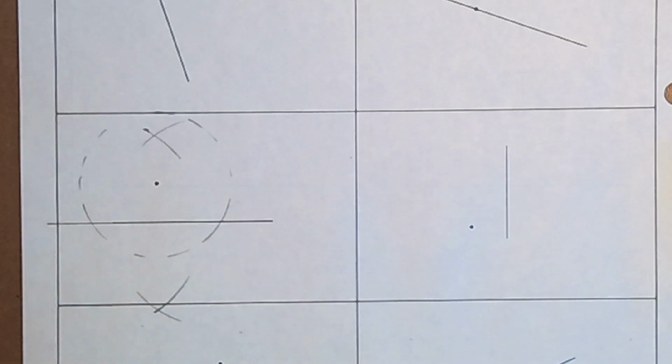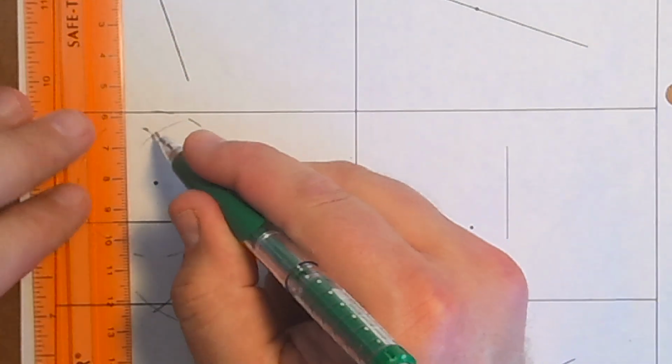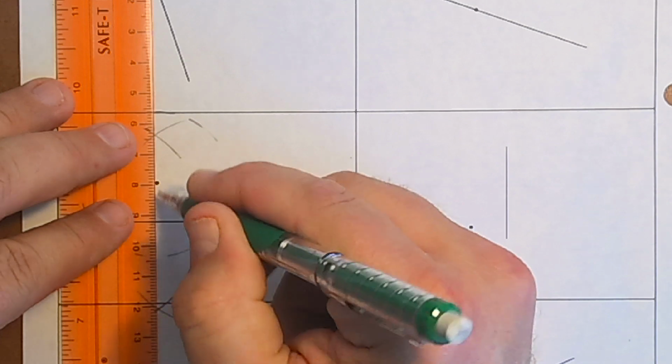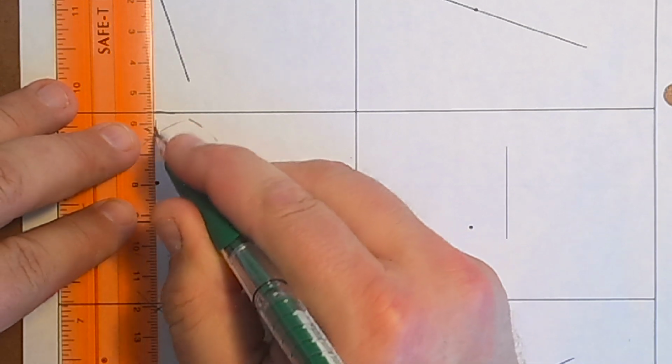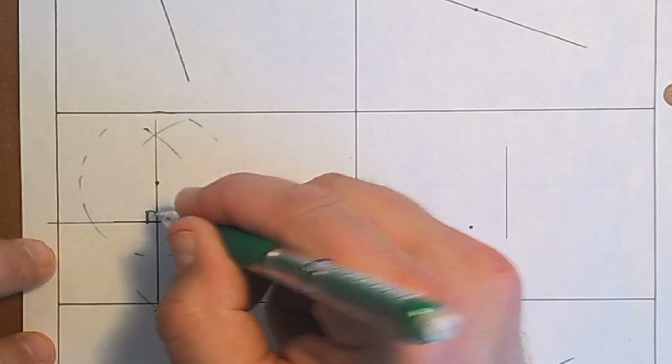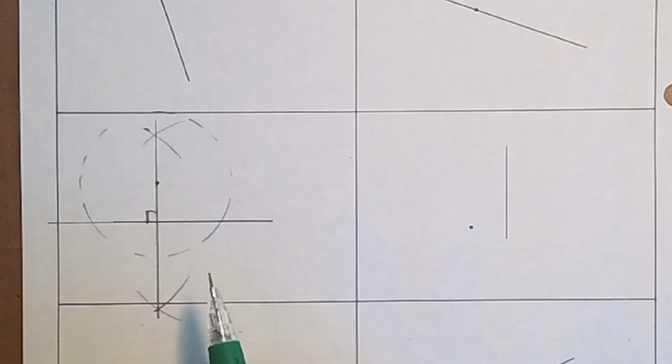I can arc below. And when I line up my two intersections, and all I need are my two intersections, I get a 90-degree line through a point out in space back to a line segment.